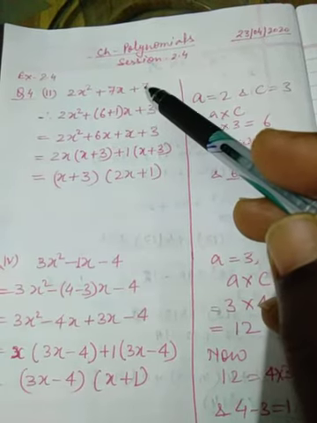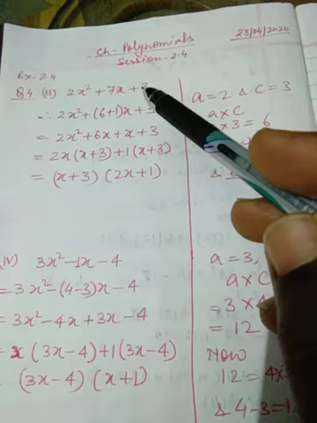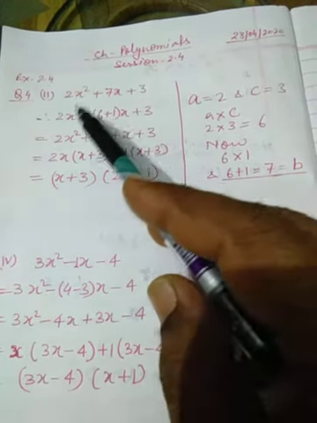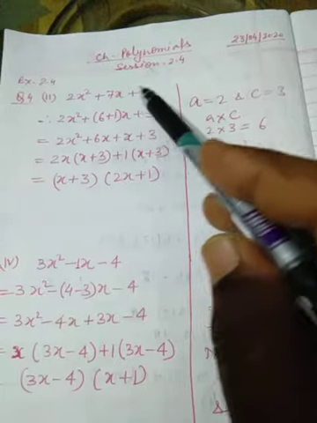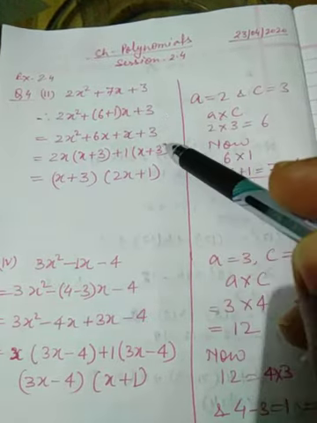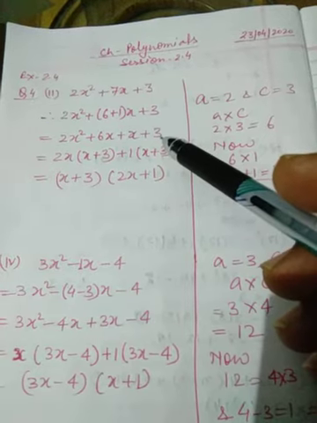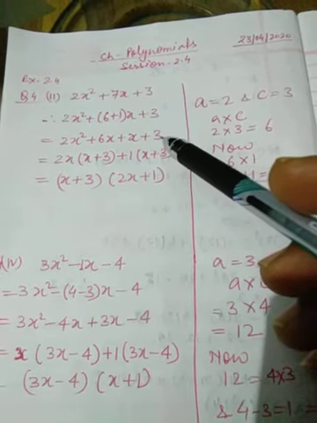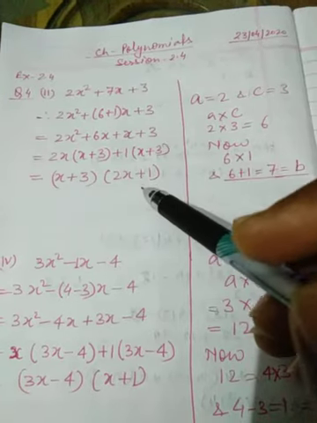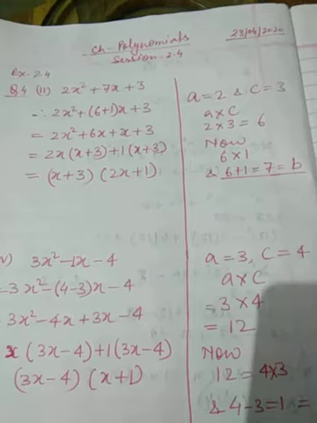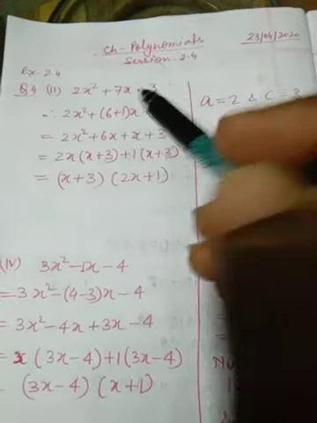So the question is a trinomial, the number of terms is 3, and it is similar to ax square plus bx plus c. So we will use the specific method, splitting of the middle term, because all trinomials can be solved by using this method. Okay, so let's solve this one.